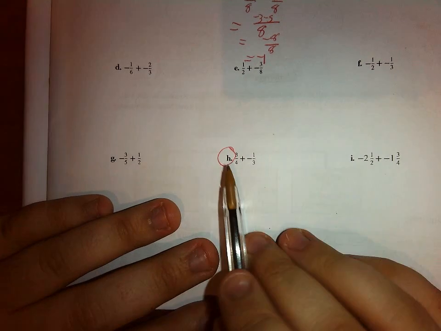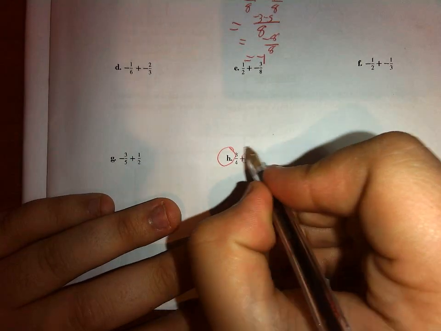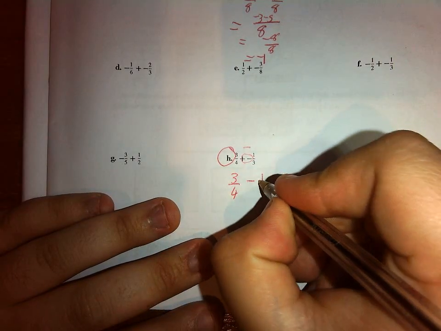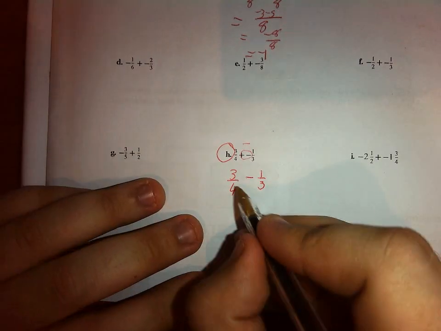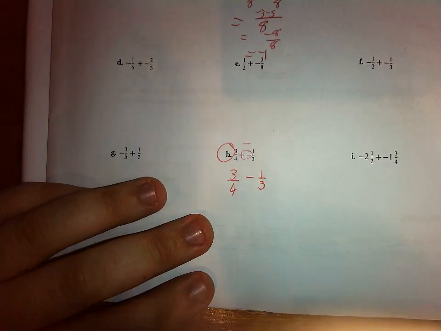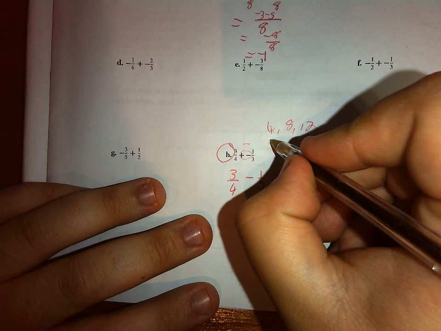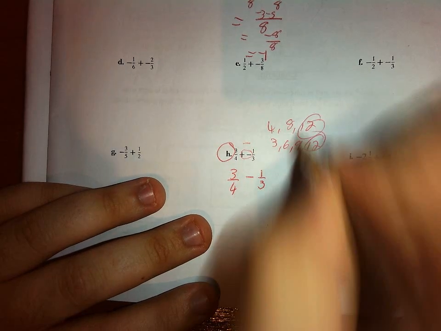We've got 3/4 plus minus. So when I see those two together, change that to a minus. 3 over 4 minus 1 over 3. Remember, I need to get common denominators. So what are the multiples of 4? They're 4, 8, 12. Multiples of 3: 3, 6, 9, 12. 12 is the lowest common multiple.